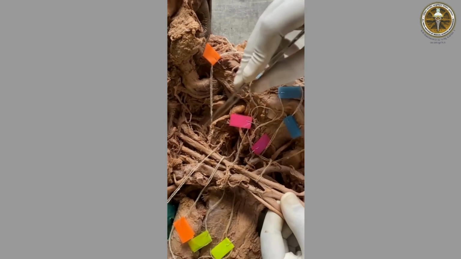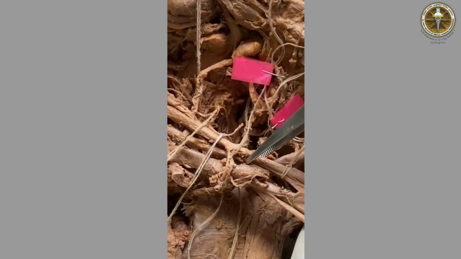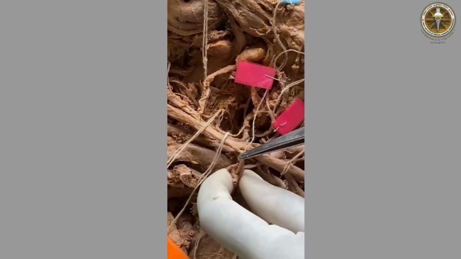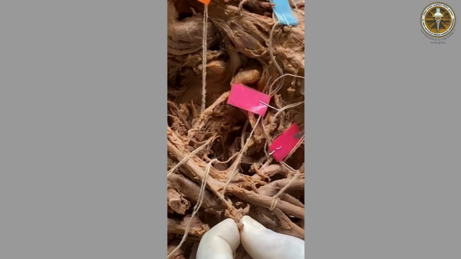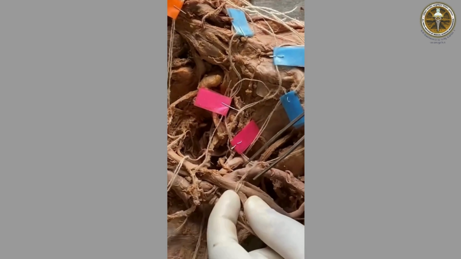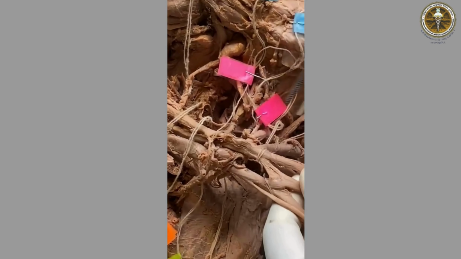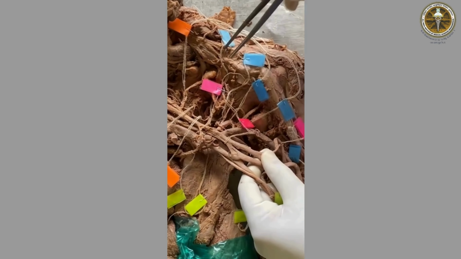After the roots and trunks, now they form the divisions. The anterior divisions of the upper and middle trunk unite to form the lateral cord. And the lateral cord gives three branches. We can see this one is the lateral pectoral nerve. I am using pink colors for the lateral cord. Then the lateral root of the median nerve. This one is the lateral root of the median nerve, and the musculocutaneous nerve. So three branches are given by the lateral cord.